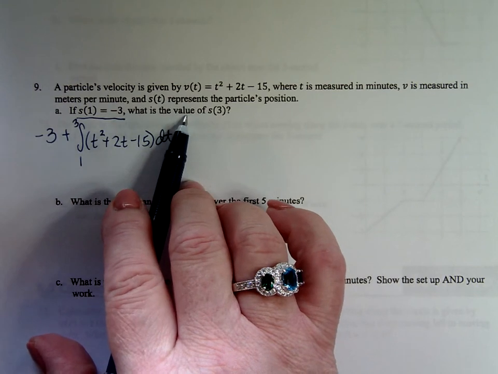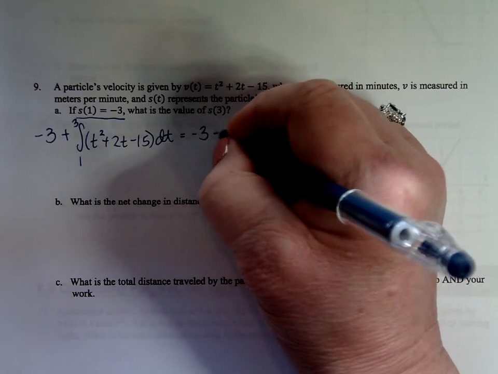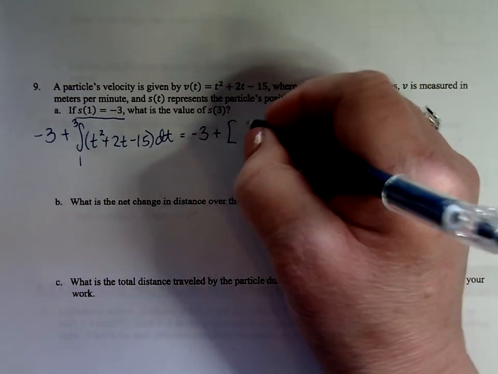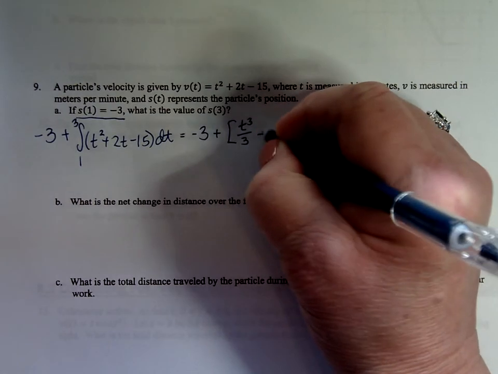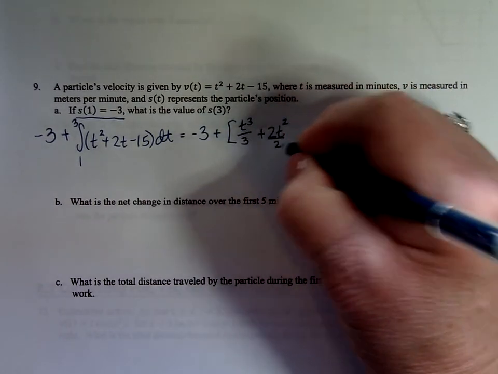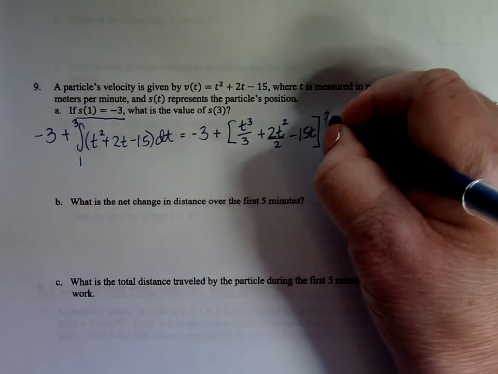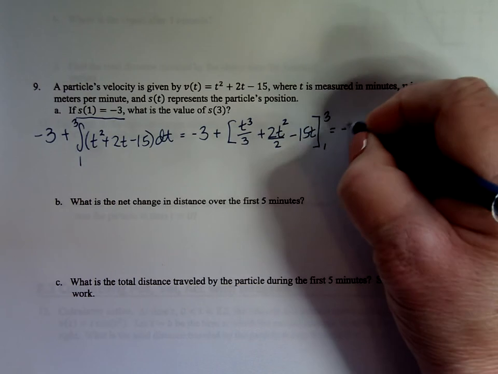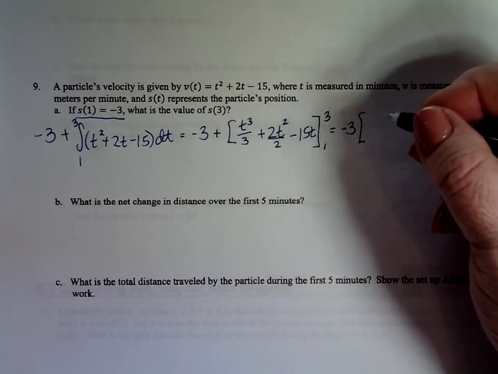All right, equals -3 plus the integral of t squared, which is t cubed over 3, plus 2t squared over 2, minus 15t, going between 1 and 3. If I clean that up so I can plug it in, it's t cubed over 3.